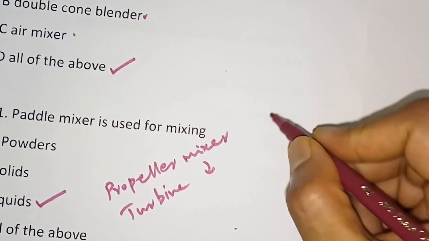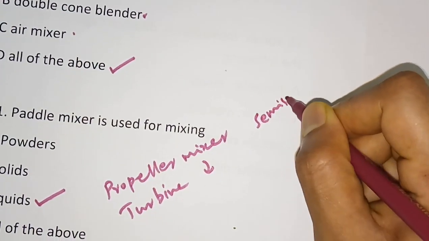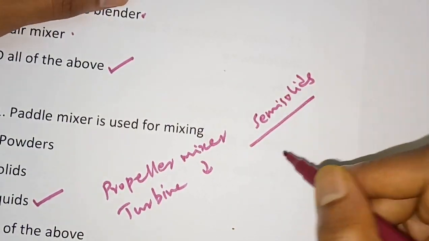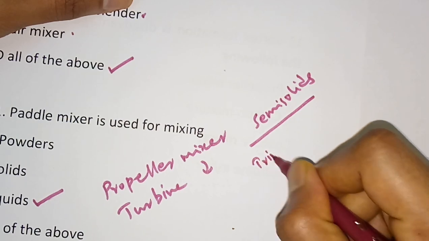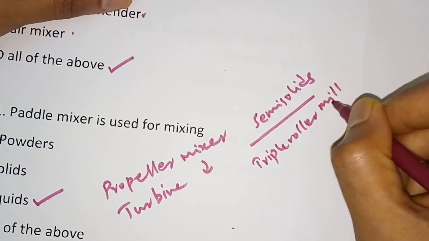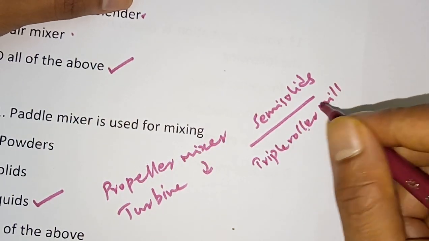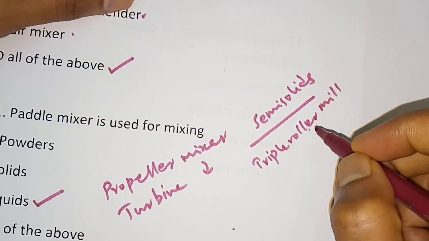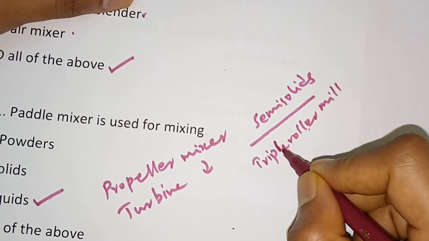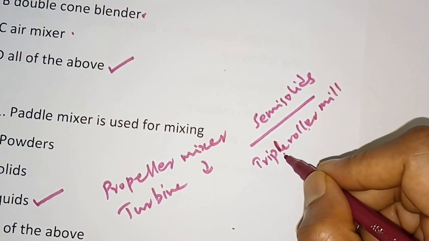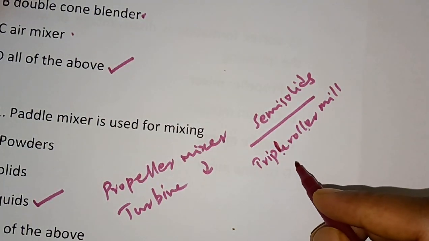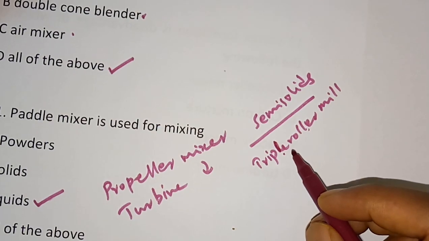Before that we will study semi-solids also. In case of semi-solids mixing, we are using different mixers. One is triple roller mill. Triple roller mill is very important. It's used for the preparation of ointment base. Useful for the purpose of mixing of solid powders in ointment base. Most of the questions are on this. This is an important question. Most of the pharmacy previous year exam papers have this question for the mixing of solid powders in ointment base.